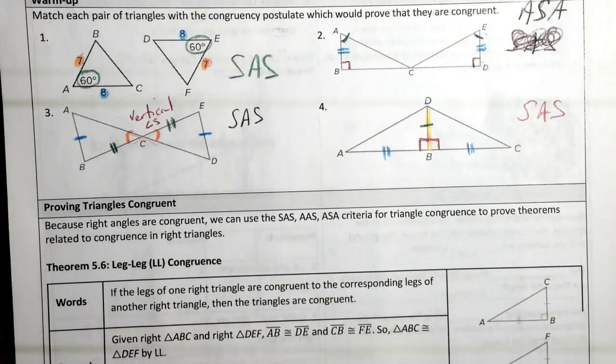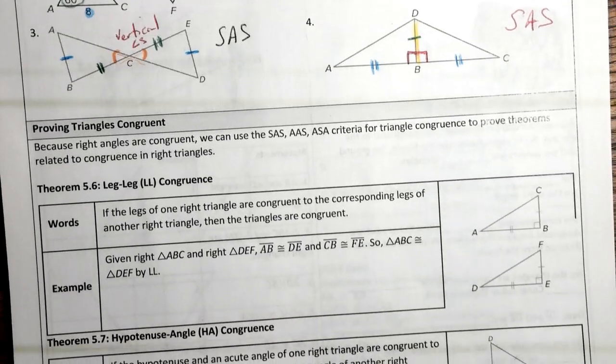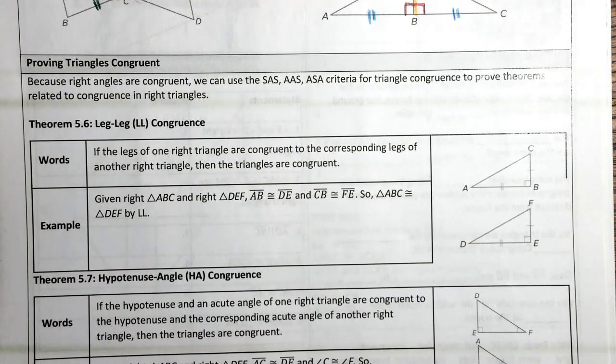All right, let's scoot up here. Still on page 17 of the Module 5 packet. So, proving triangles congruent. Because right angles are congruent, we can use SAS, AAS, ASA criteria for triangle congruence to prove theorems related to congruence in right triangles. Theorem 5.6 is the leg-leg congruence.